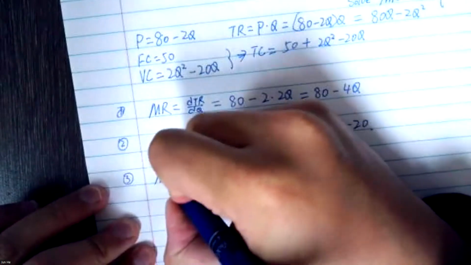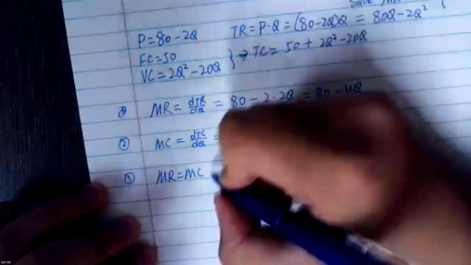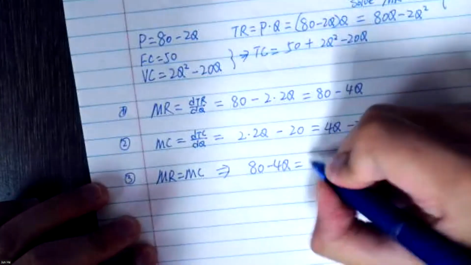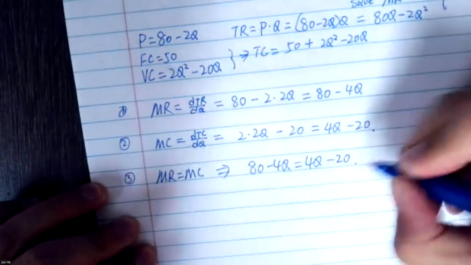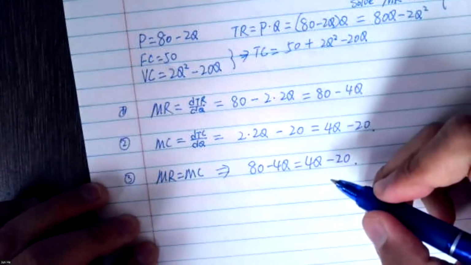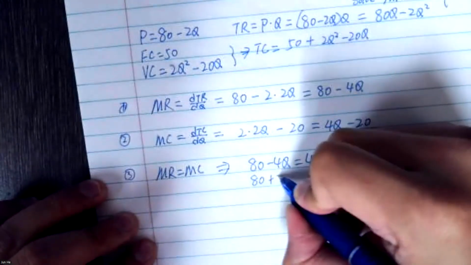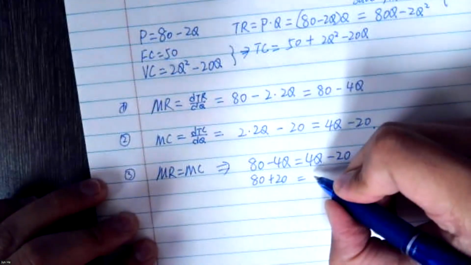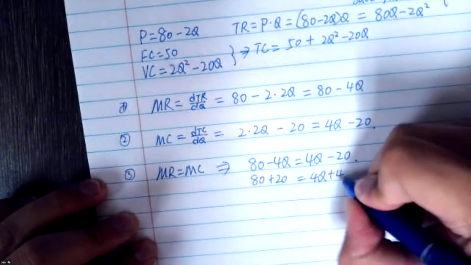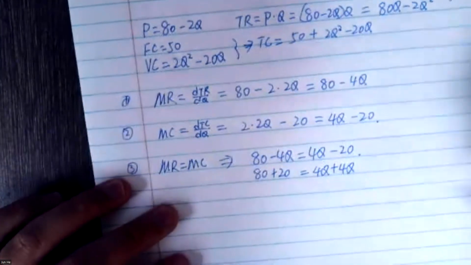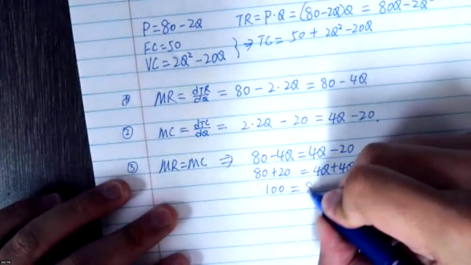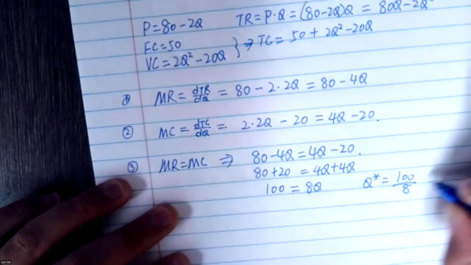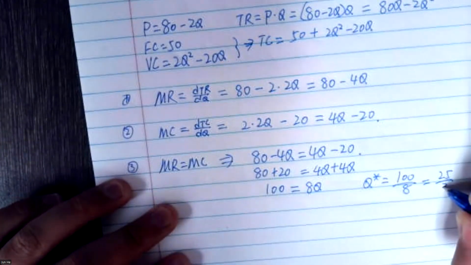The last step is marginal revenue equals marginal cost, which is 80 minus 4Q equals 4Q minus 20. So we move minus 20 to the left-hand side, change that into plus 20. We move minus 4Q to the other side, change that into plus 4Q. So the result is 100 equals 8Q. So Q star equals 100 over 8, which is 25 over 2.